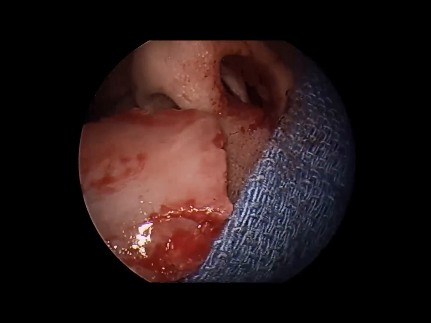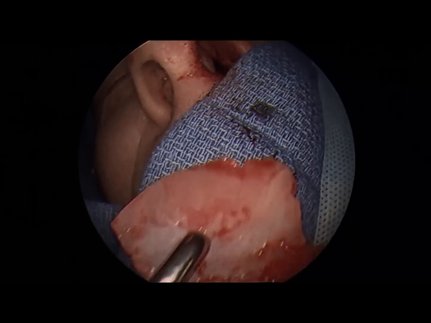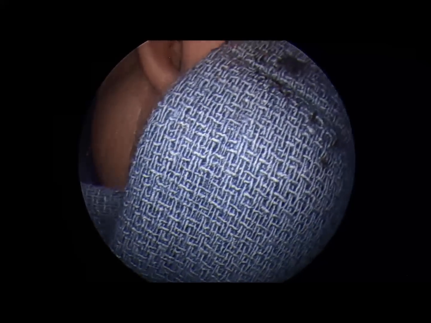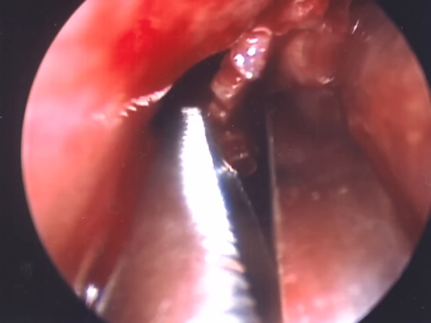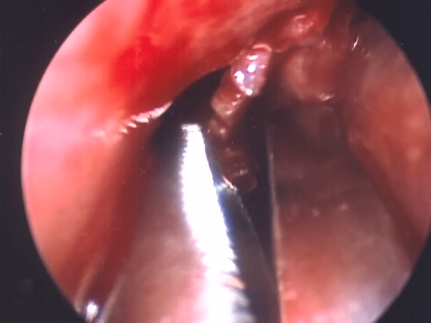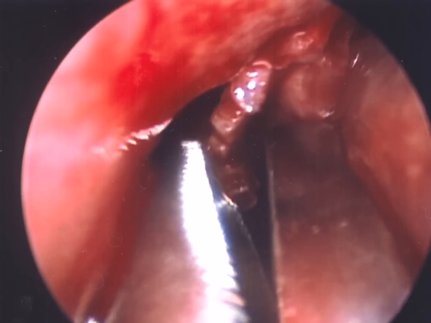Double action scissors will be used to cut the bony septum superiorly, and then the deviated bone below this will be removed, typically in a piecemeal fashion, utilizing grasping forceps as well as cutting forceps, as depicted in this still image.